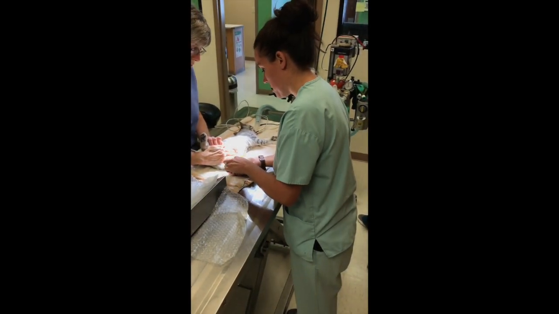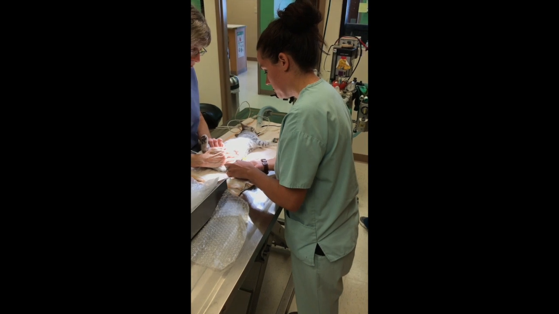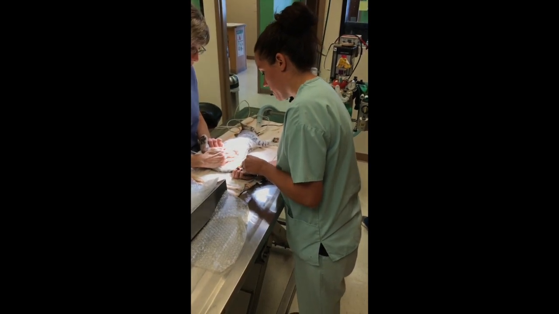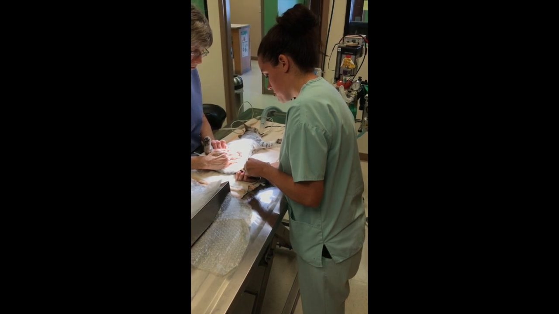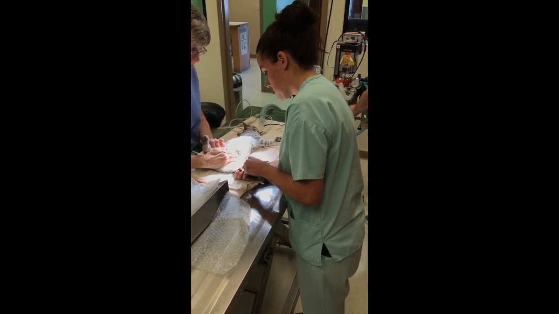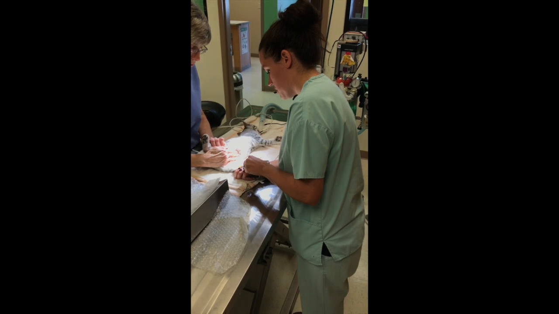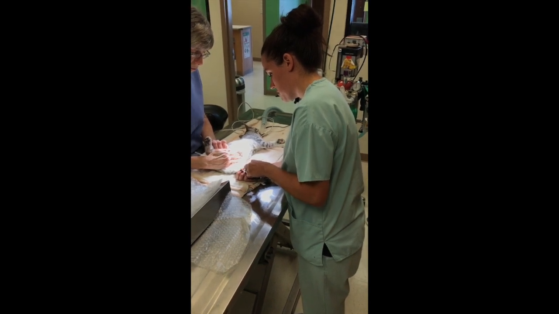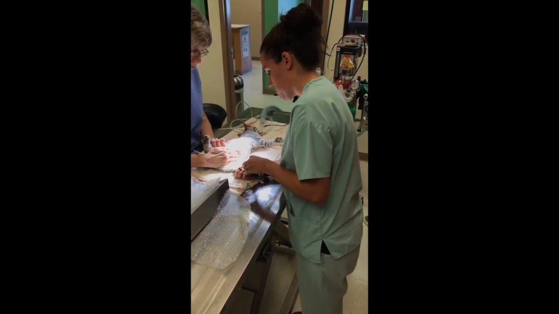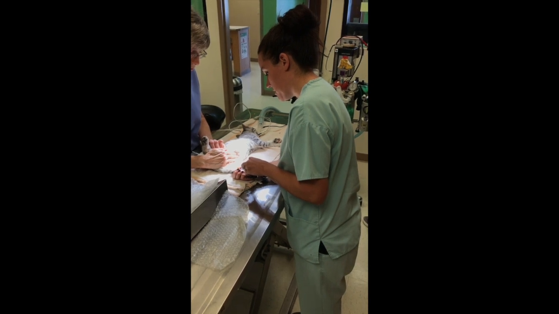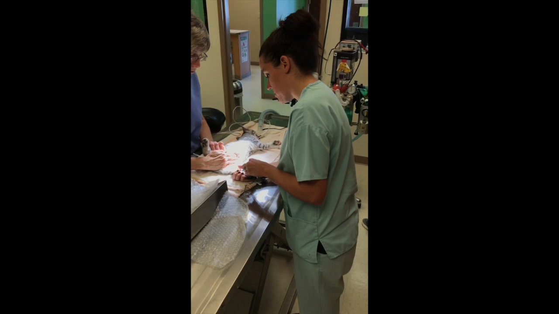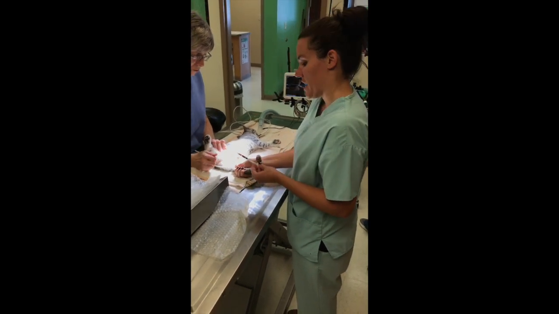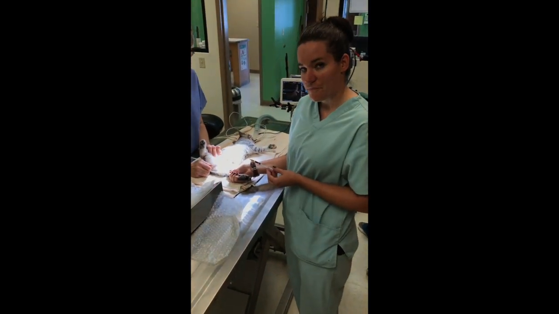We're going to palpate the vein, and then once we're in the vein, you want to pull back kind of slowly on these guys. A lot of times these little kittens, especially this medial saphenous, will collapse if you pull back too hard. But we've got our blood sample.